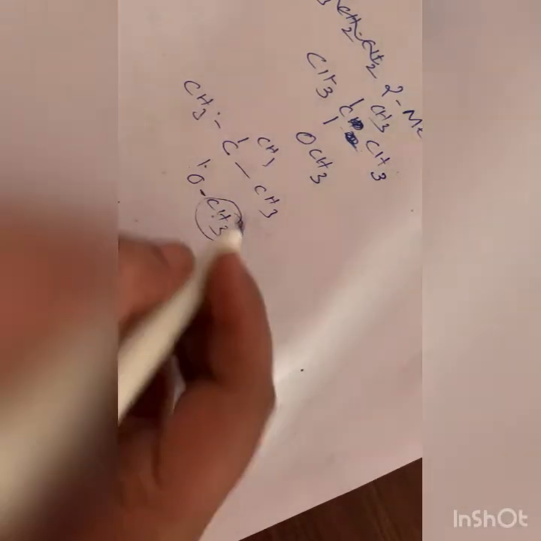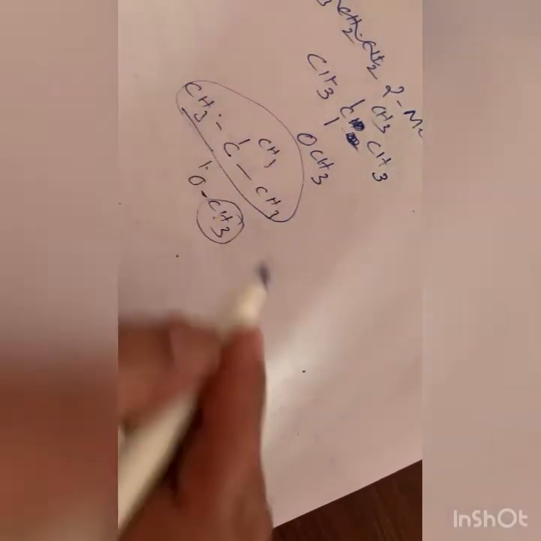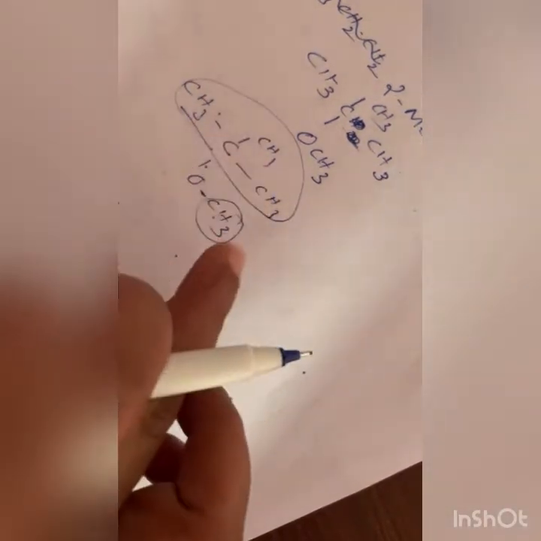So I'll write once again the compound, CH3C(CH3)(CH3)OCH3. This is 2-methoxy-2-methylpropane. Now we can see oxygen is there. One side of oxygen is this group, the other side of oxygen is this group, and this is tertiary and this is primary.